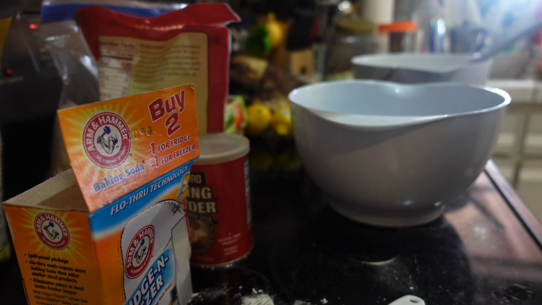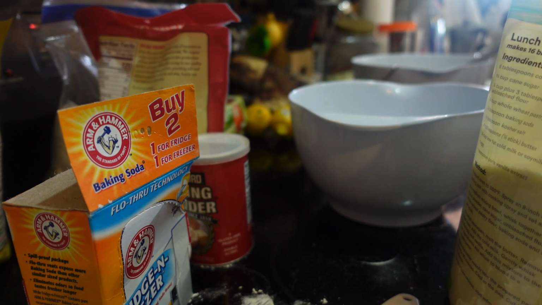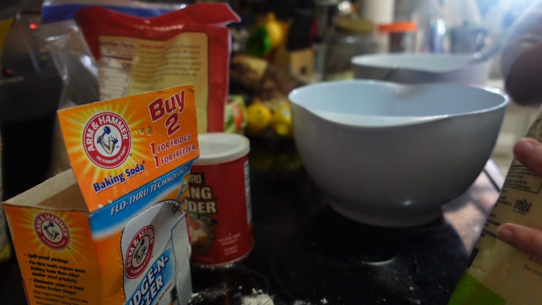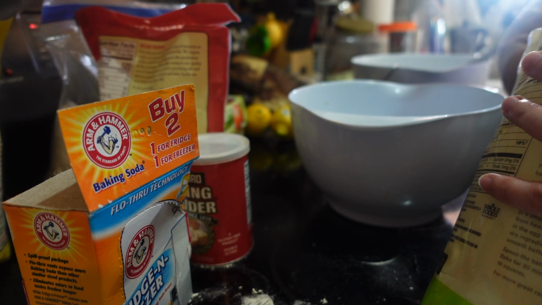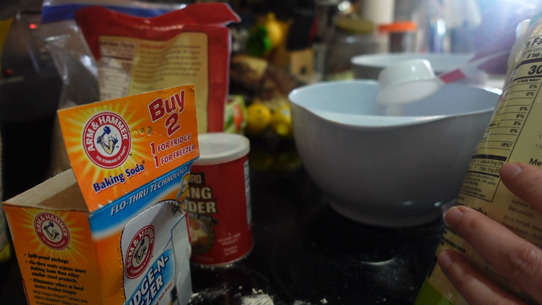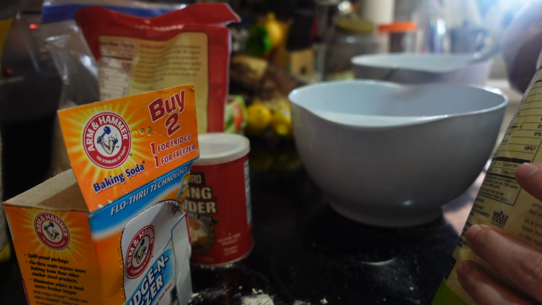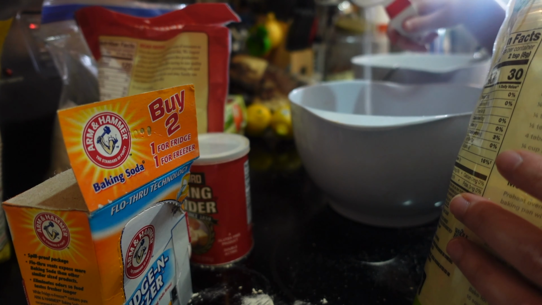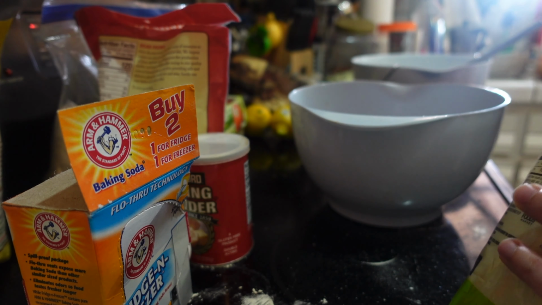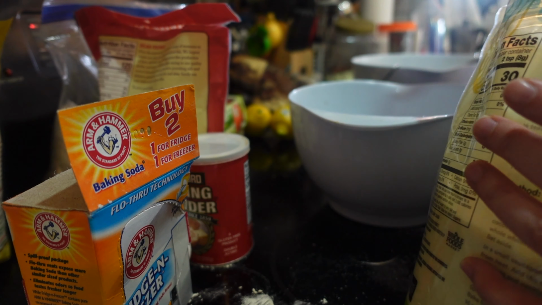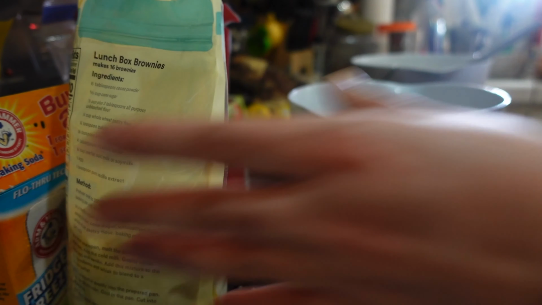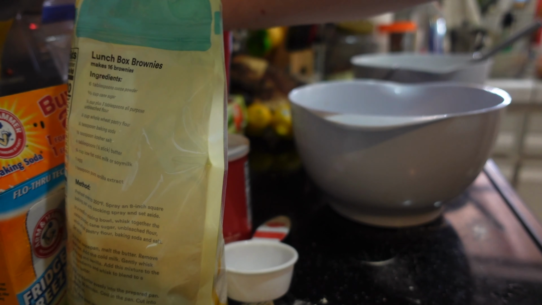Hey pal, you want to help me with this part? Look, we need to put 3/4 cup of sugar. Okay, so that's 1. There you go, 2. 1 more. I know, it's exciting. There you go. 3. Good work.